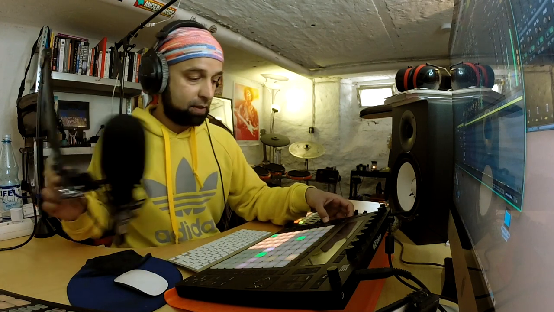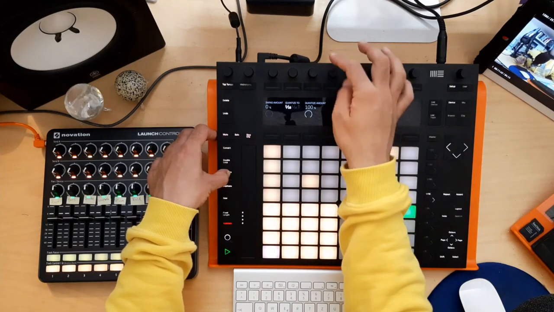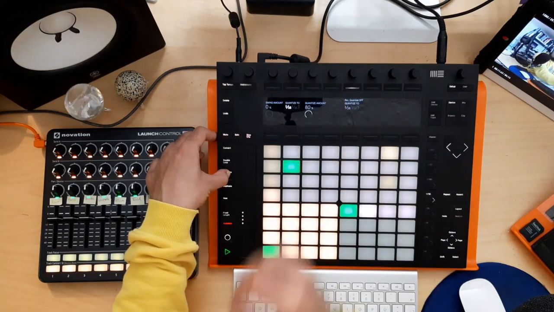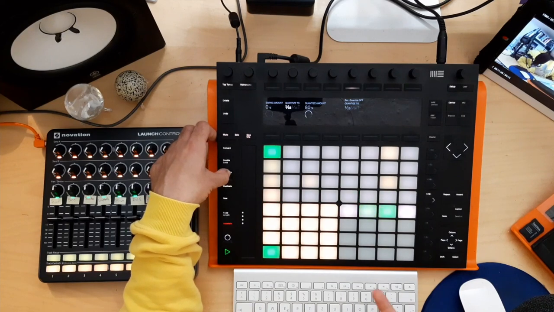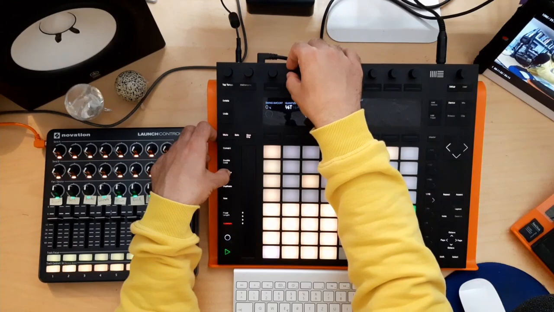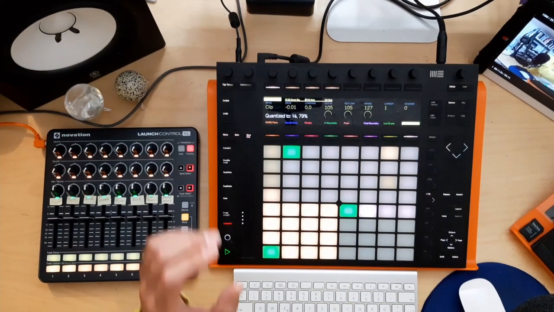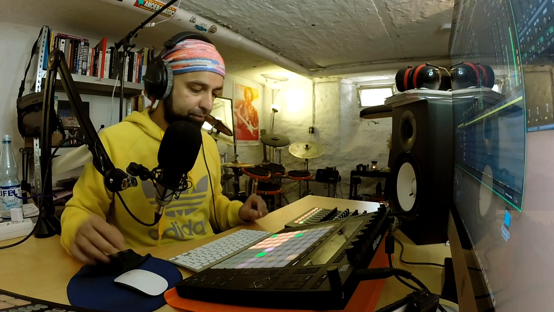Okay. Just going to quantize this right now, and I like to quantize it not at 100%, but below that to keep this sort of human feeling. So I think I'm just going to quantize it at 80%, and it's just eighth notes. So I'm going to put that on eighth notes. There we go, 79%. That's close enough.